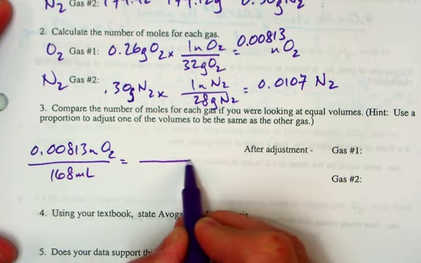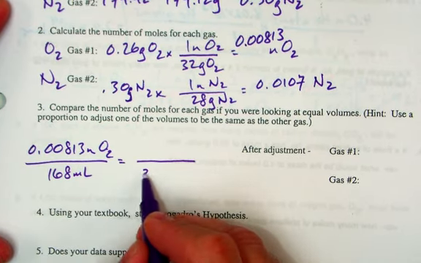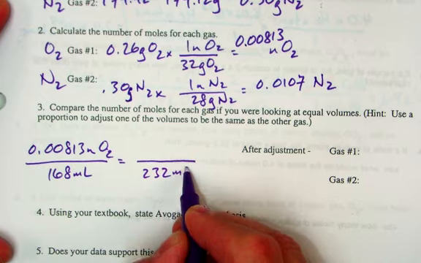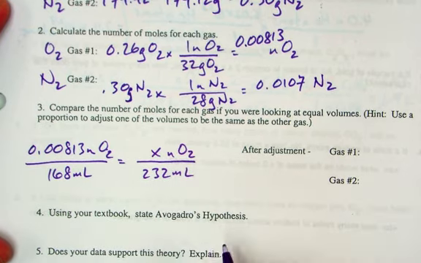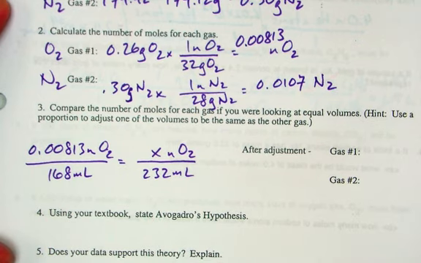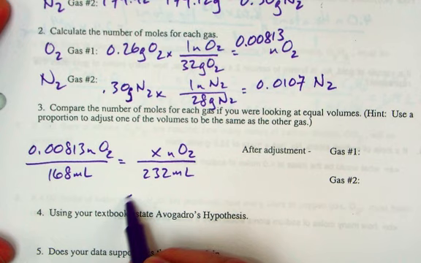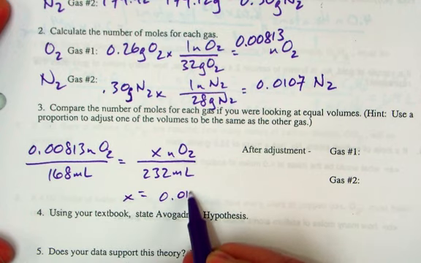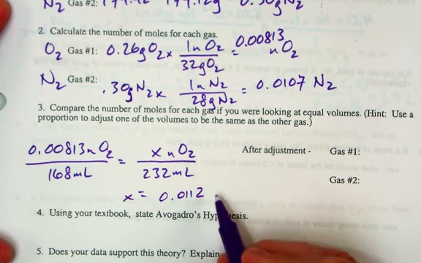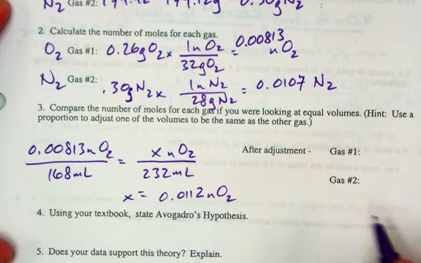If we had 232 milliliters, like nitrogen, how many moles of O2 would we have? If we had the same space, would we have a similar number of moles? When you solve for X here, we get 0.0112 moles of O2.